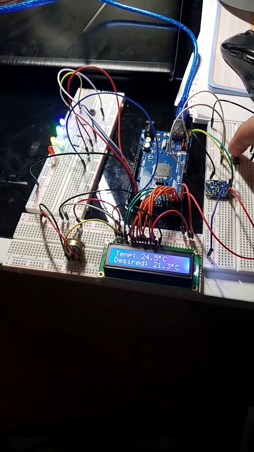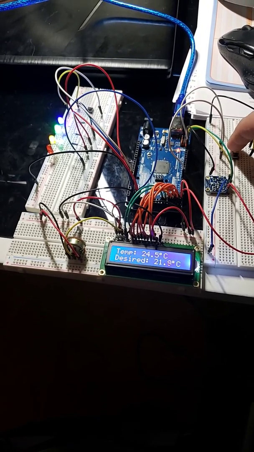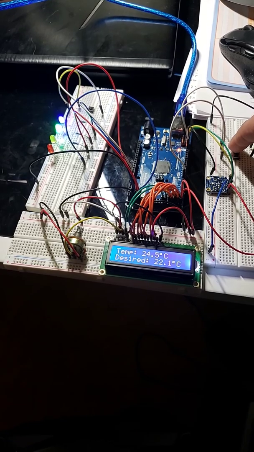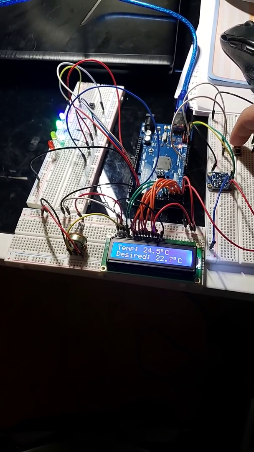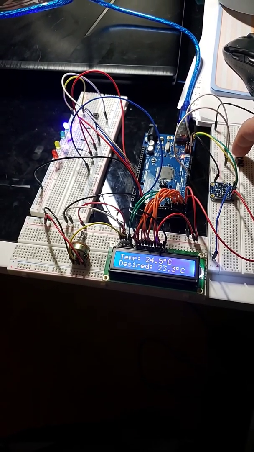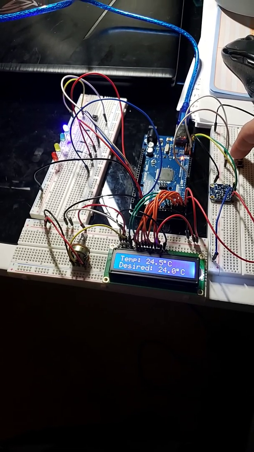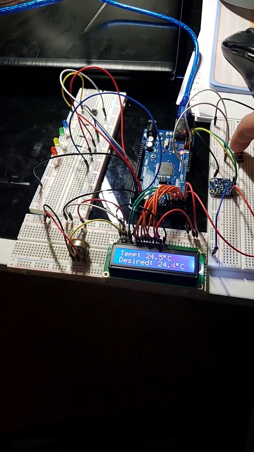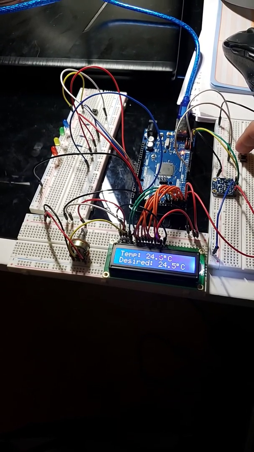And as we continue, once the error drops less than 2.5, we expect that yellow LED to turn off right there. And now we will wait for the error to drop below 1.25 degrees, which is right there. And now the system will continue to cool. And the blue LED is off because there is no longer an error.